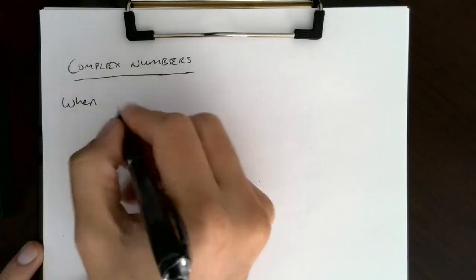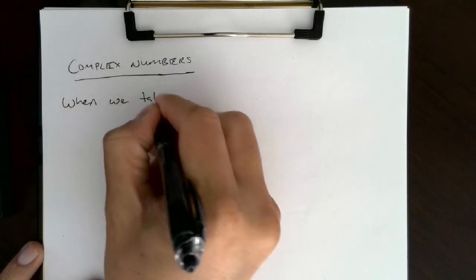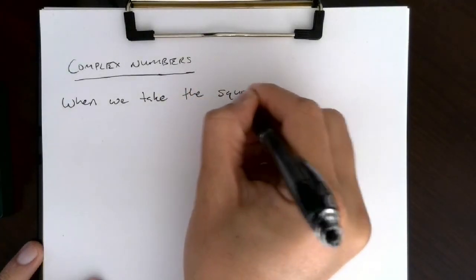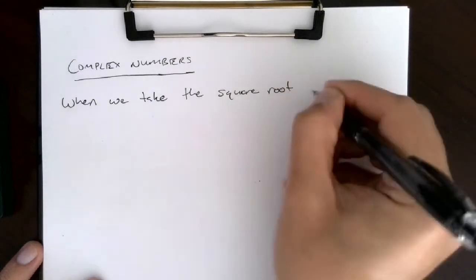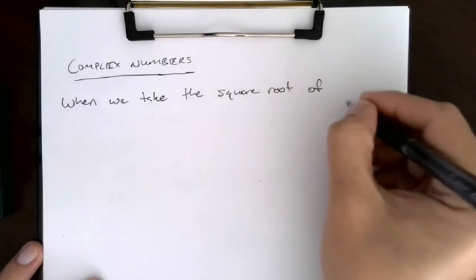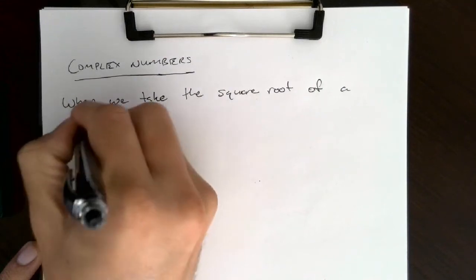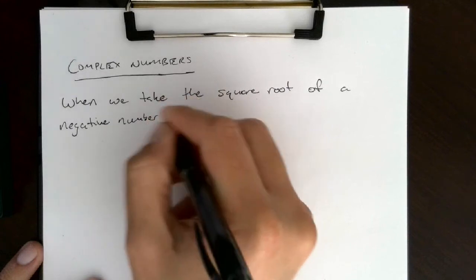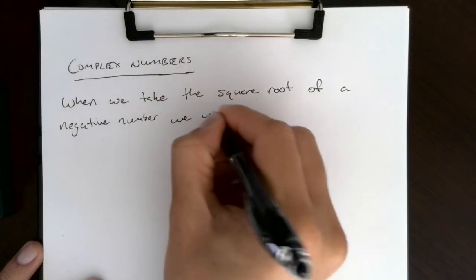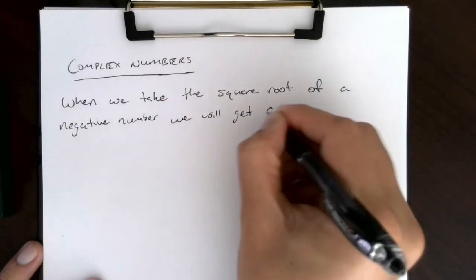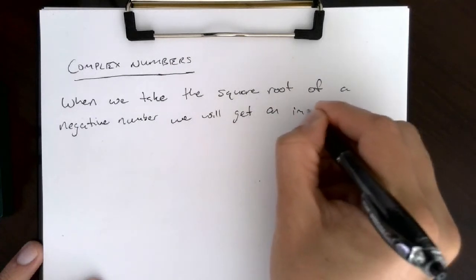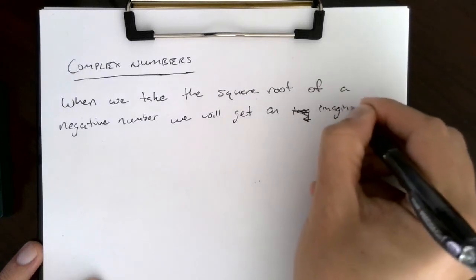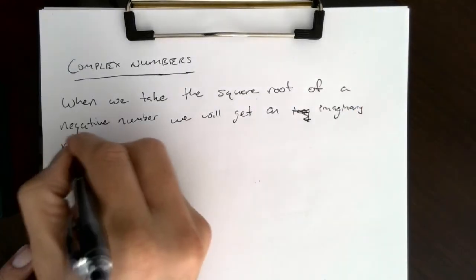So when we take the square root of a negative number, we will get what we call an imaginary number.